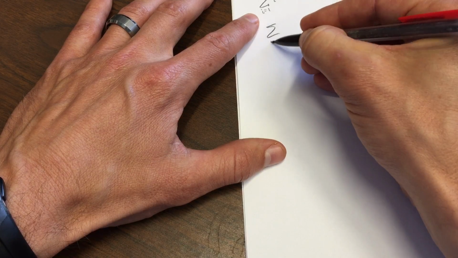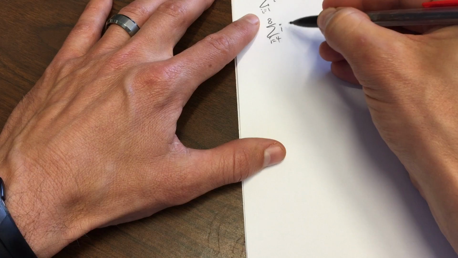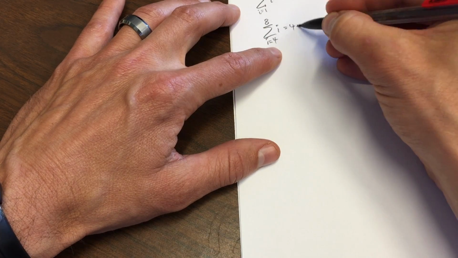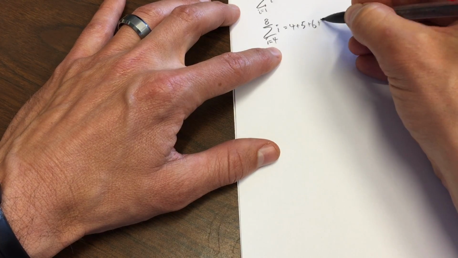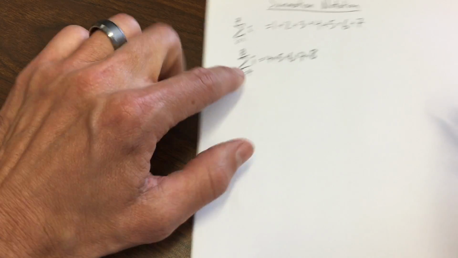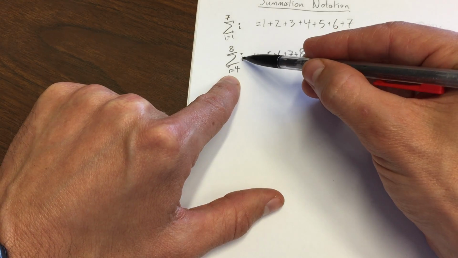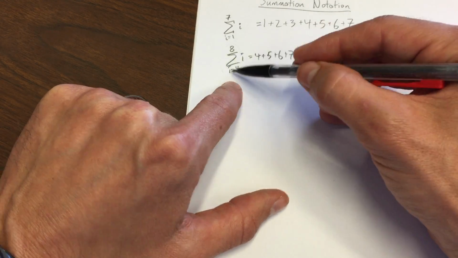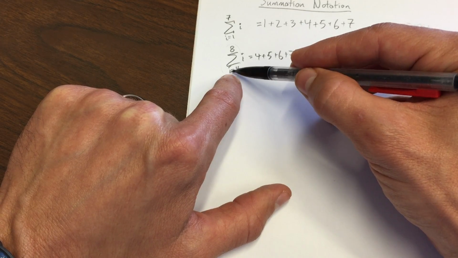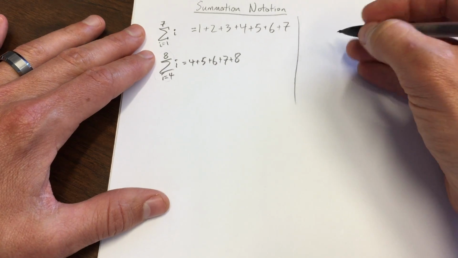So if I had i equals 4 to 8, that would be 4 plus 5 plus 6 plus 7 plus 8. We could calculate out what that is, but the important thing is what the notation means, okay? Now you don't just have to have an i here, but this symbol means the index counts from 4 to 8.